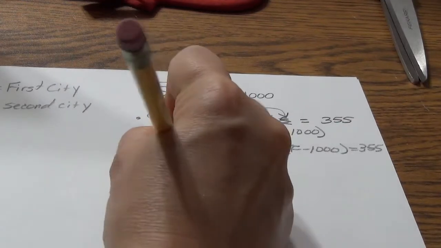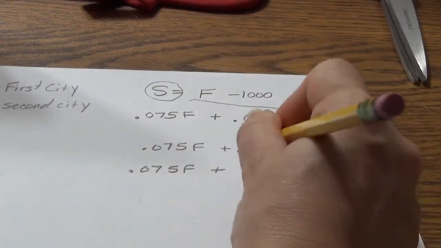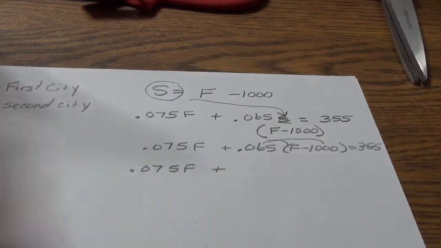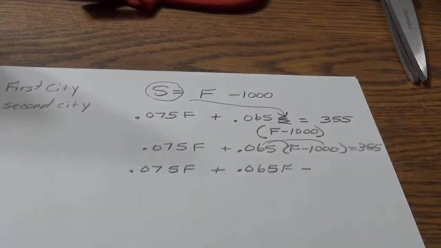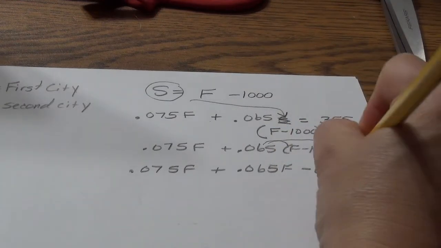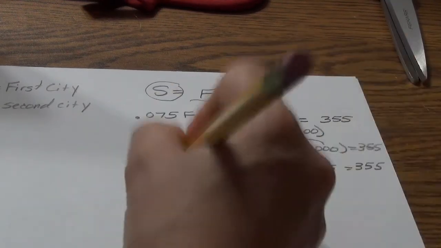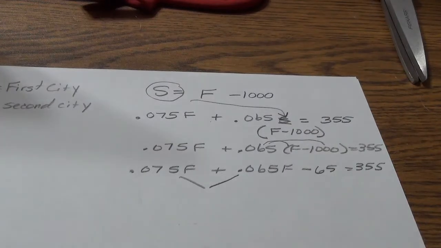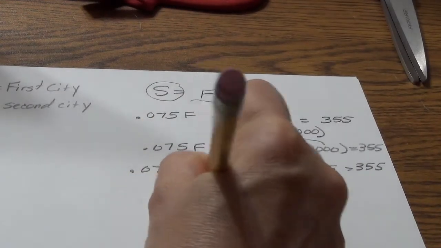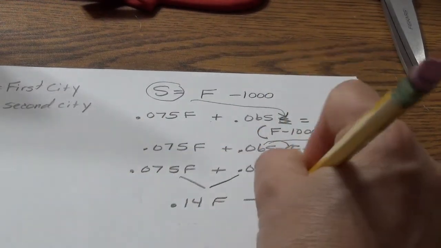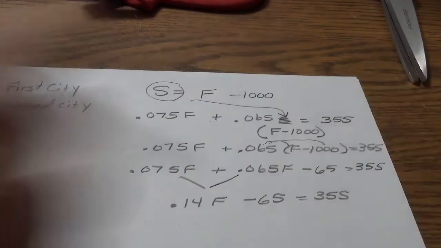So 0.075F plus, using my distributive property, 0.065F minus 0.065 times 1,000 is 65, equals my 355. Combining my like terms, 0.075 plus 0.065 is 0.14, so 0.14F minus 65 equals 355.